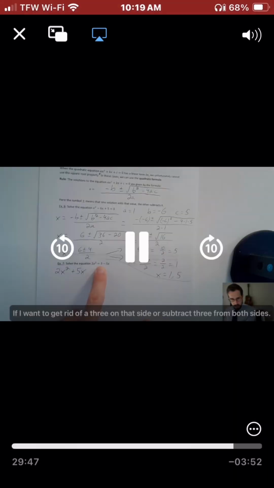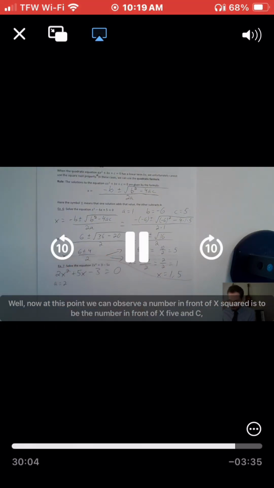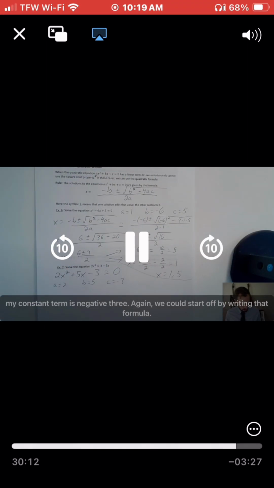On that side, subtract 3 from both sides. So then that equation is equivalent to this equation. Again, we added that 5x term, we subtracted the 3. Well, now at this point we can observe a, the number in front of x squared is 2, b, the number in front of x is 5, and c, my constant term is negative 3.